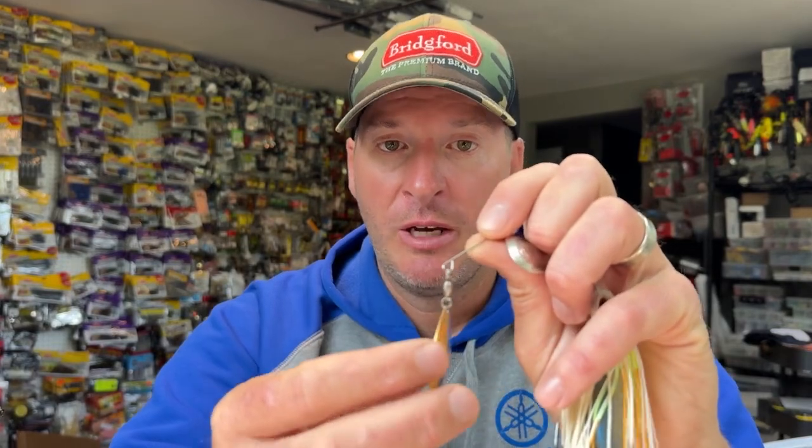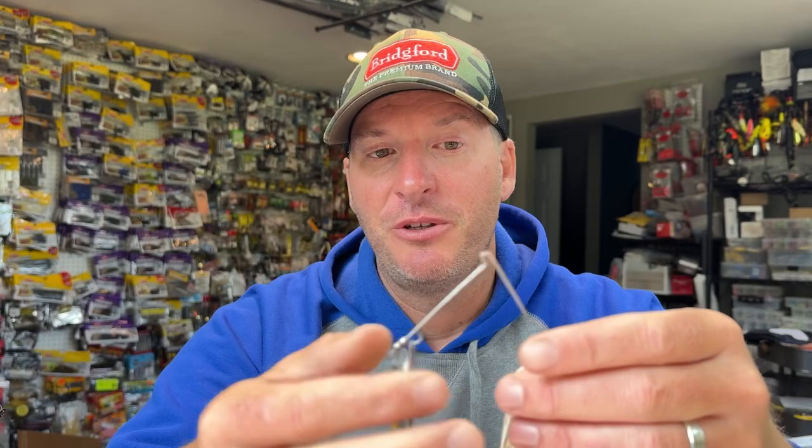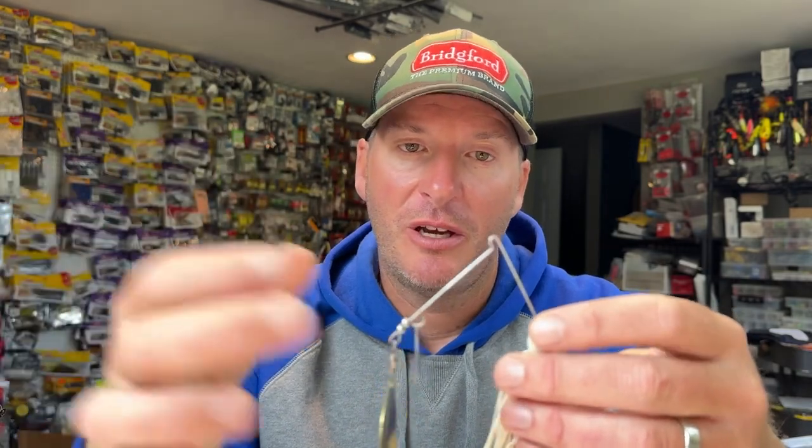Some low quality spinnerbaits out there do not have a good ball bearing swivel. And if you go to spin the blade, it just doesn't spin freely on its own. And from that standpoint, in the water, it's probably not going to spin as freely either. So take that into account.